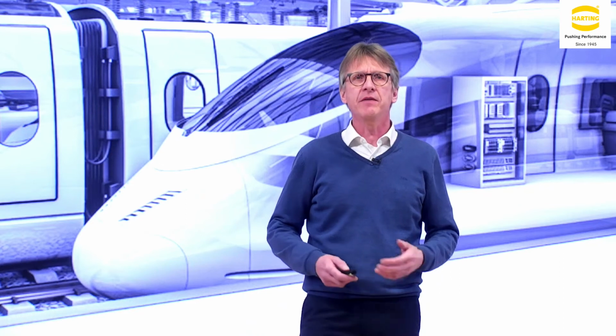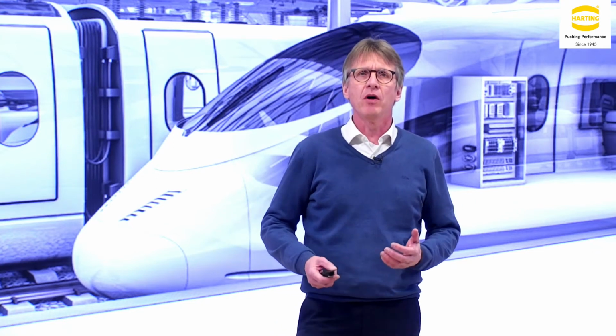What do we mean by this? For Harting, future availability means, for example, that modular designs for our connectors make it always possible to replace contact inserts so that the interface can meet new requirements if necessary.